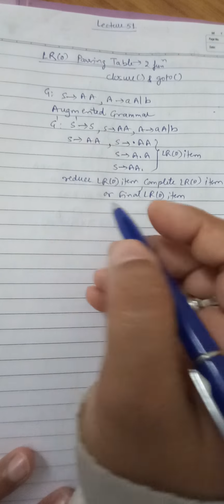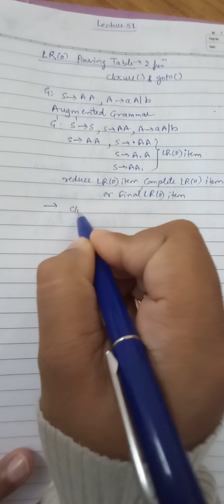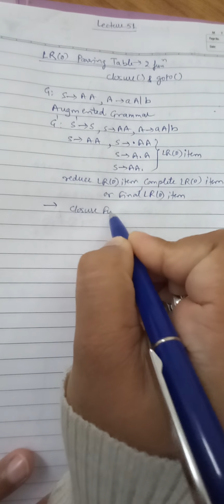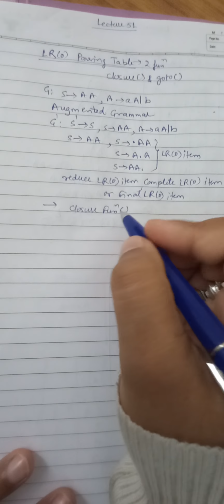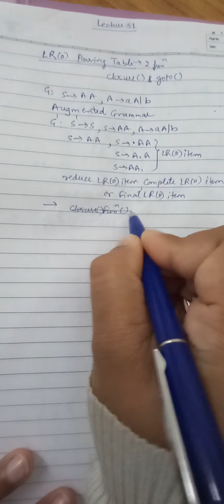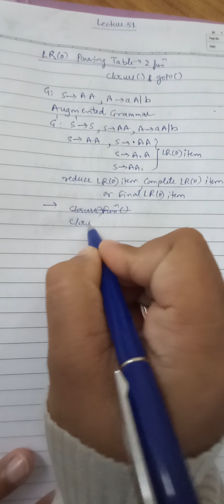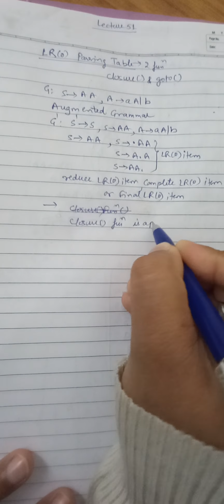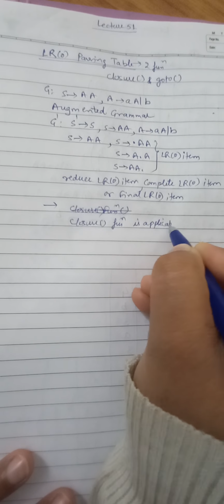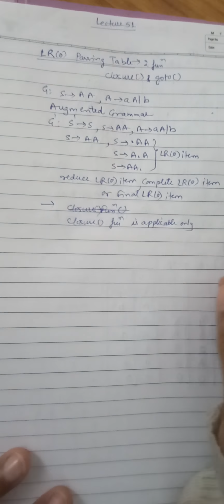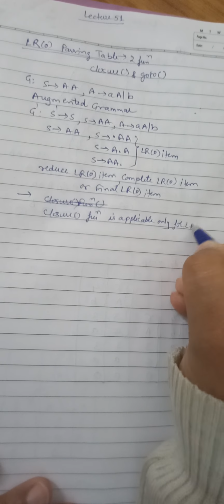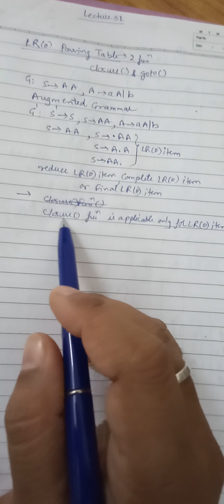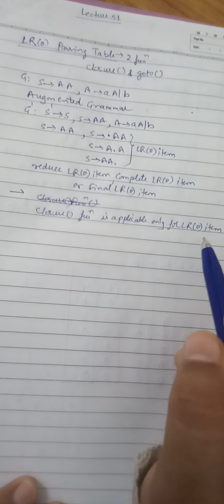Now the important thing is that the closure function is applicable only for LR0 items.